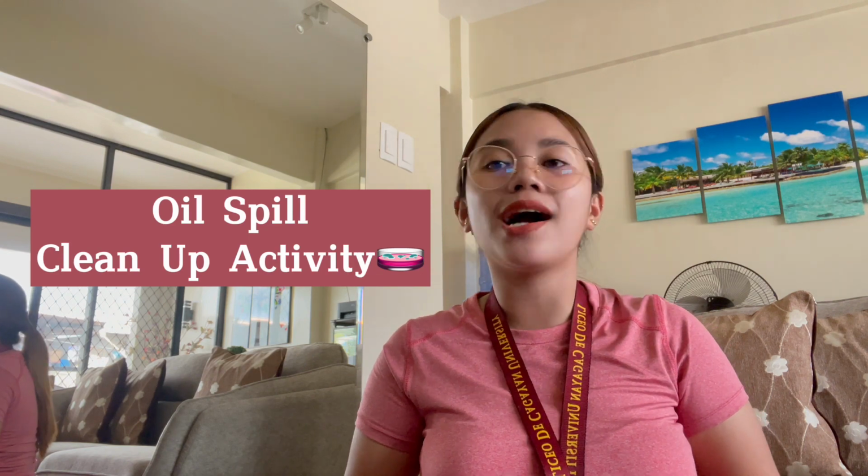Little Chemist. I'm Rowena Dana Lucing Caballero, a student from Liceo de Cagayan University. Together with me, we will be conducting an oil spill cleanup activity.